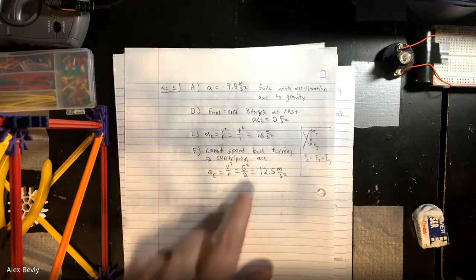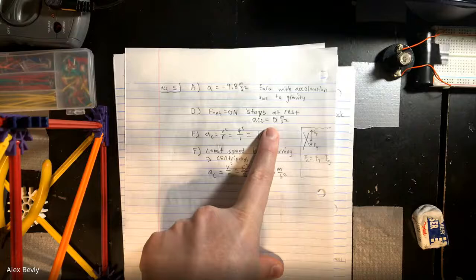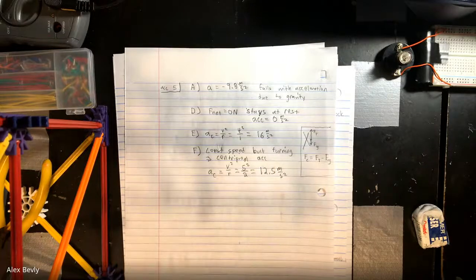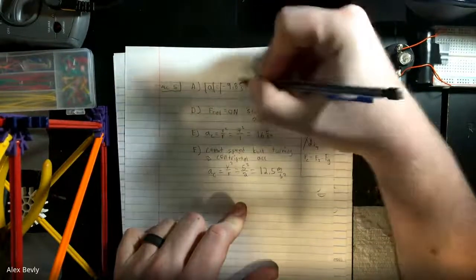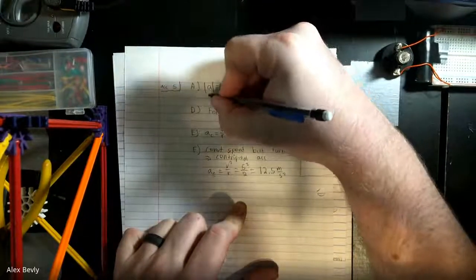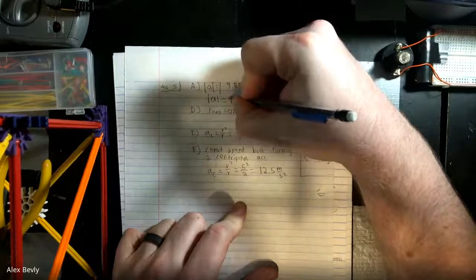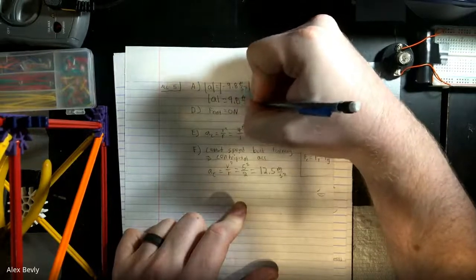All right, so these are pretty straightforward, just simple math. And then it's asking magnitude of acceleration again. So this one, we really do need to use magnitude of acceleration. So the magnitude of acceleration in A is 9.8 meters per second squared.